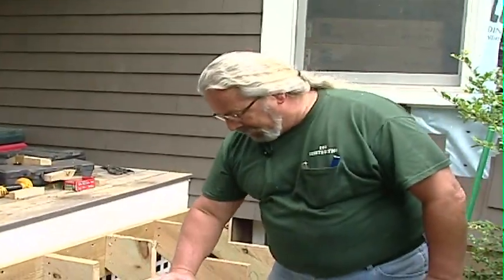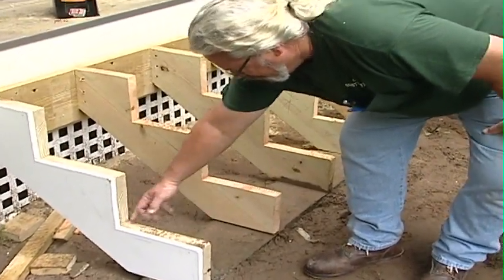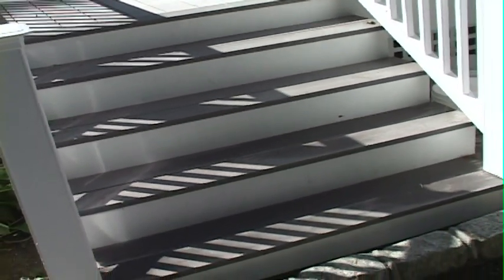Then when the decking goes on, the treads, we'll fill in with white here. This is the run. We'll fill the rise with white. And it'll be a finished set of steps like I came down at the beginning of the program.